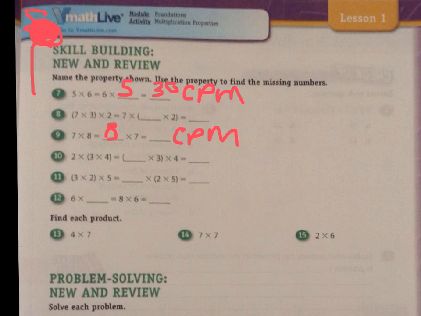Number 11, you have 3 times 2 times 5 equals 3 times 2 times 5, but instead you have your parentheses around the 2 and the 5, and that's your associative property of multiplication. Oops, that should be a P.